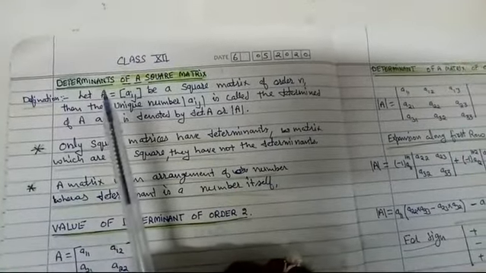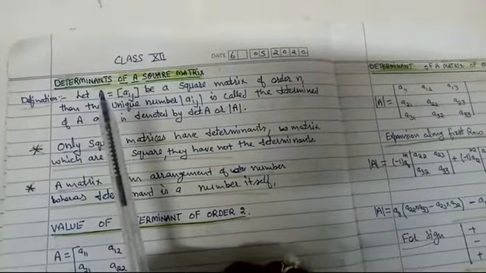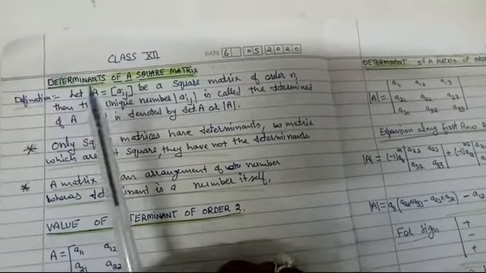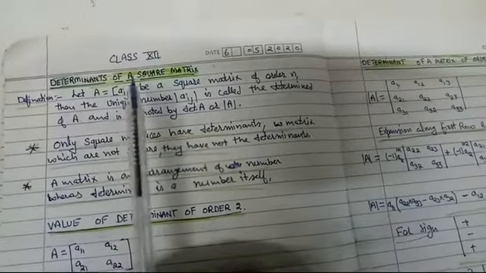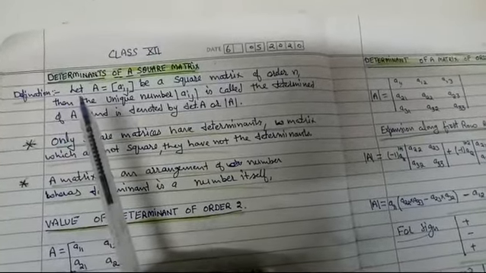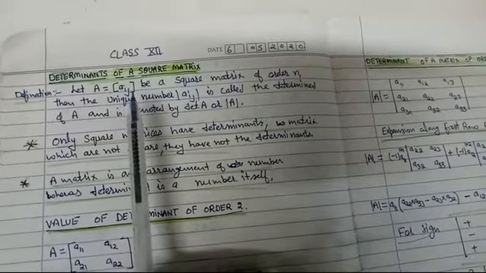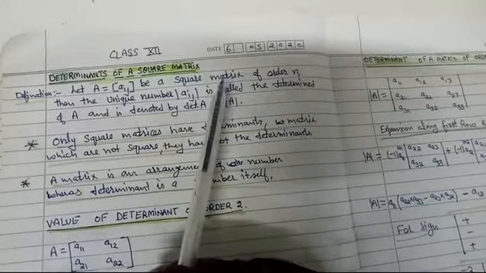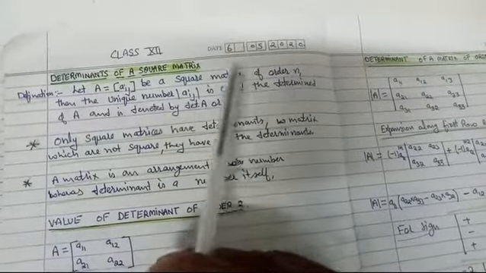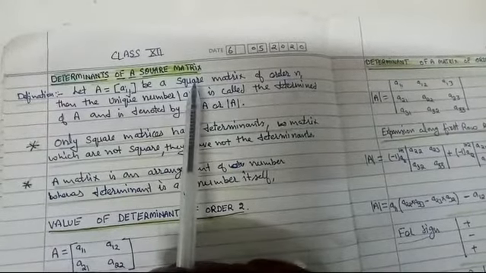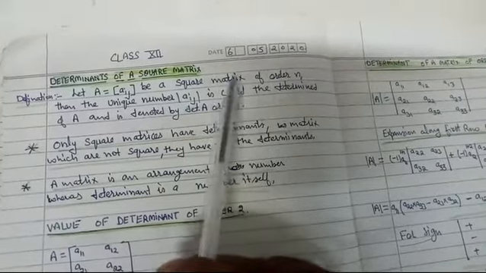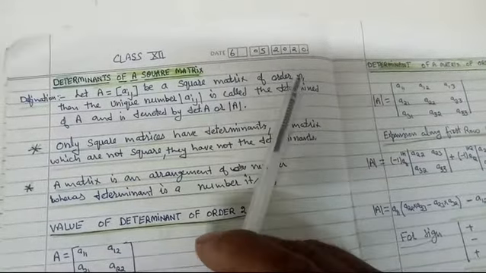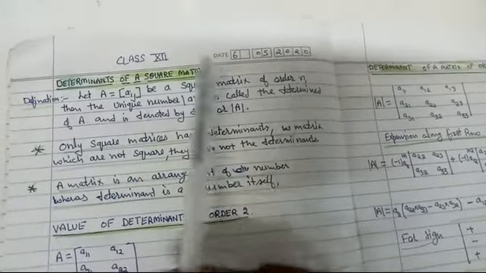Now today's topic is the next chapter, that is determinants. So the first thing is the definition of a determinant. What is a determinant of a square matrix? According to the definition, let A equal Aij be a square matrix of order n. It is a square matrix whose order is n, meaning n rows and n columns.